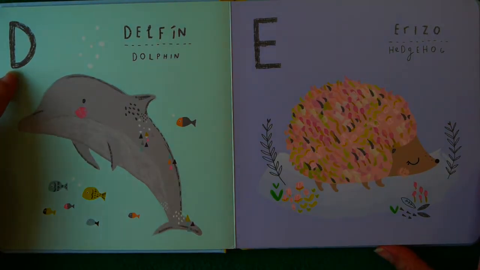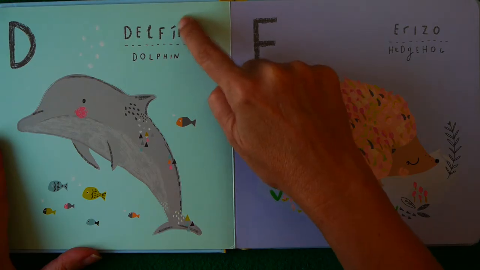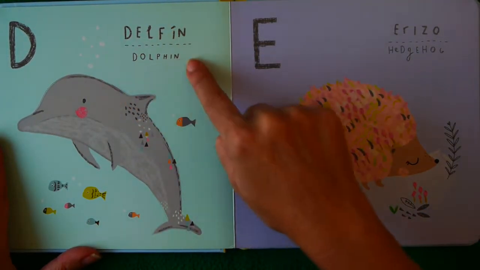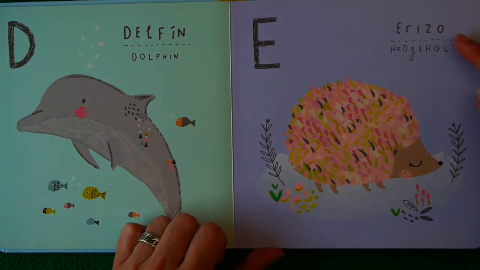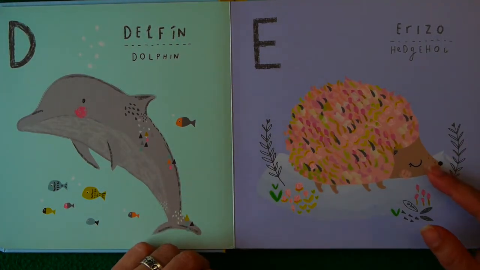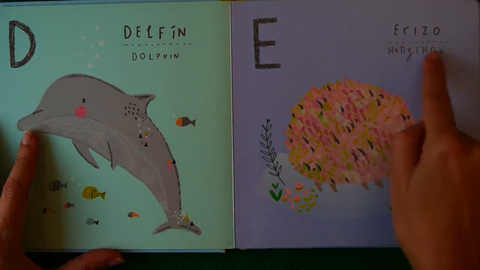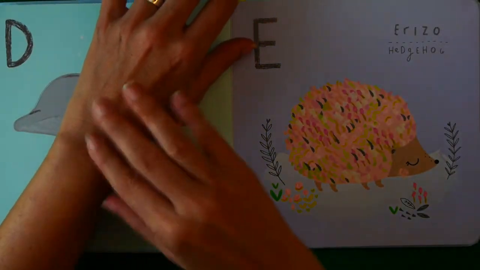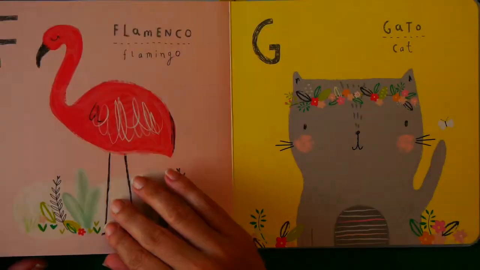D. Delfín. See, when there's a little accent like that, that means that's where you put the emphasis on the syllable. Delfín, not dolphin, right? Delfín, dolphin. E is for erizo, hedgehog. Prickly. Oh, and that's funny. Erizo, when your skin gets erizada in Spanish, that means you get goosebumps. Prickly goosebumps, like a hedgehog. Isn't that kind of a cool correlation?